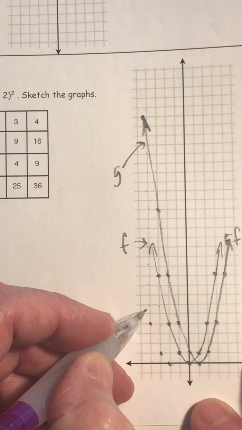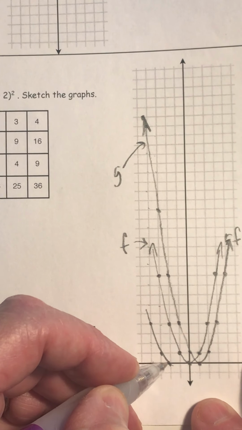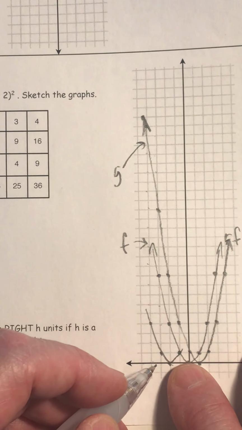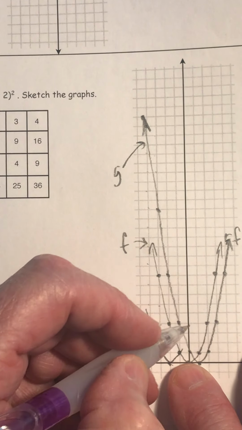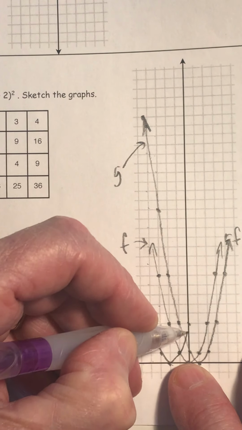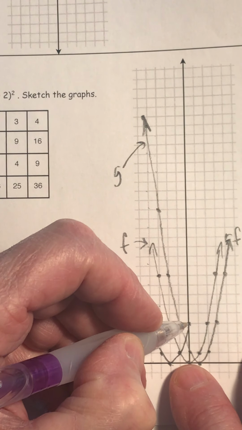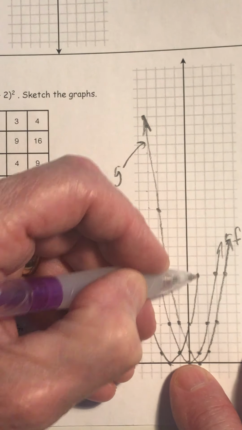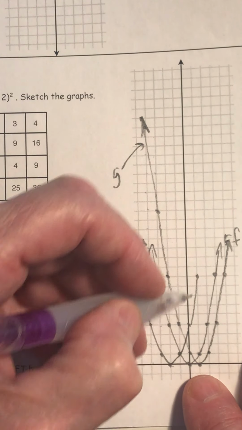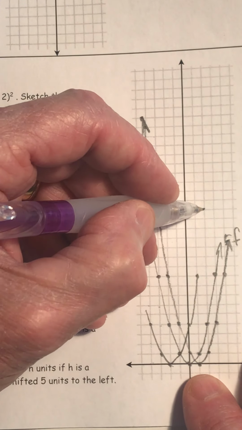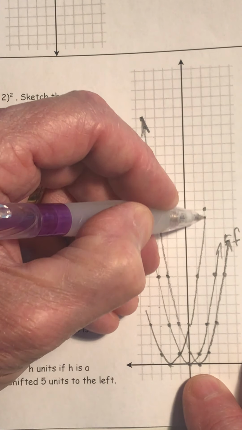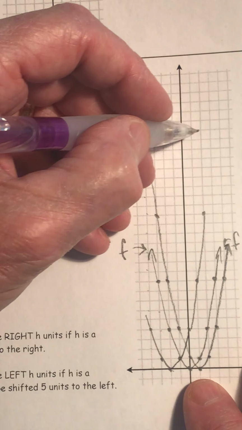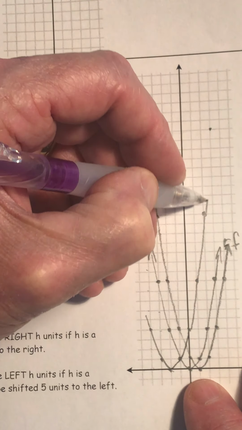Let me start drawing this now so it doesn't get confused later, because it's getting crowded. At 0, we're up to 4. At 1, we get a 9. At 2, we shoot all the way up to 16. And at 3, we get all the way up to 25.